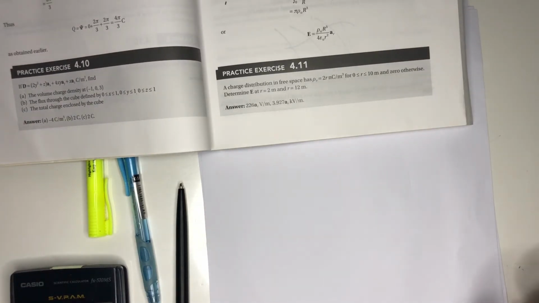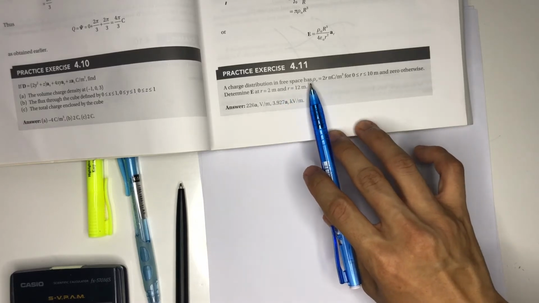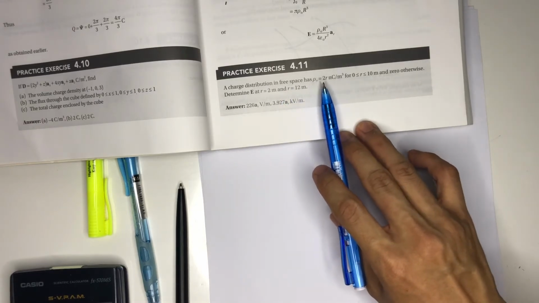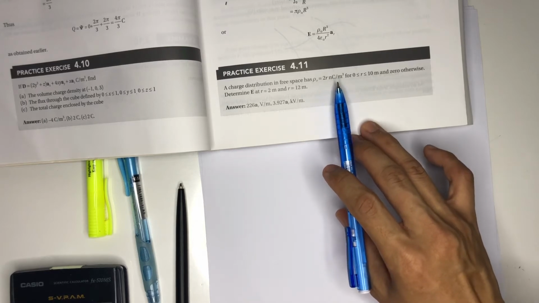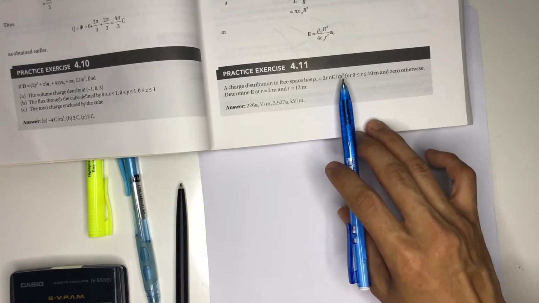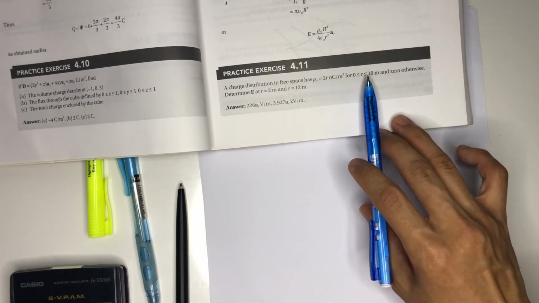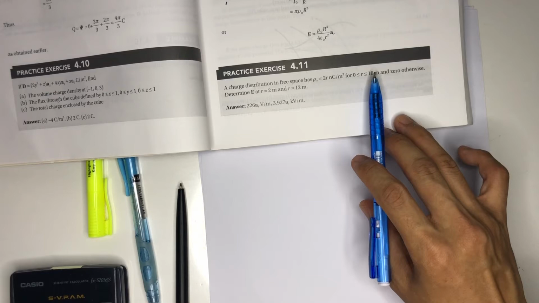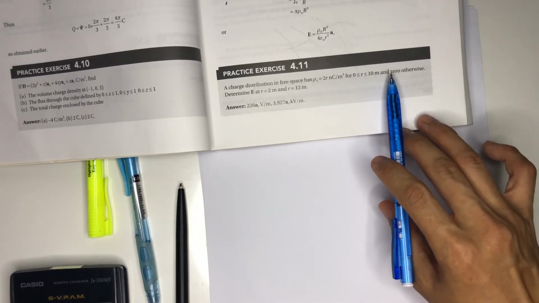Problem 4.11 states that a charge distribution in free space has rho v equals 2r nanocoulomb per meter cube. Why meter cube? Because it's volume. For r from 0 to 10, so this is the limit of your radius, and 0 otherwise.